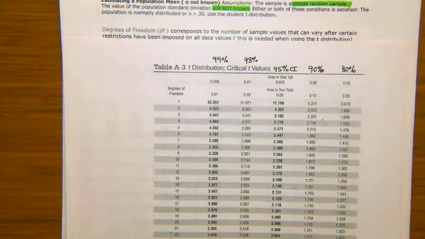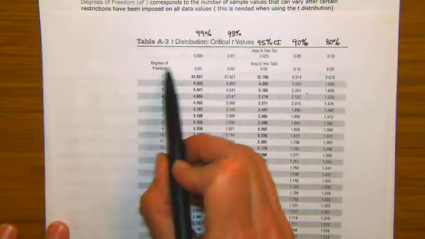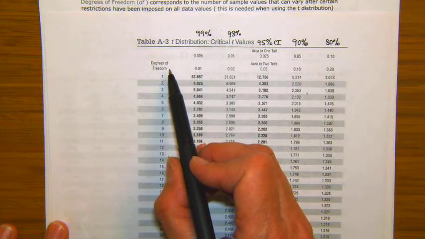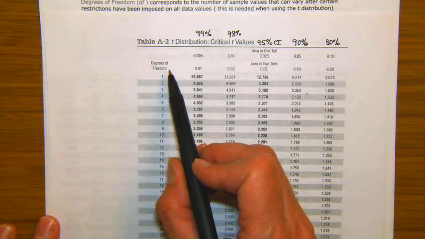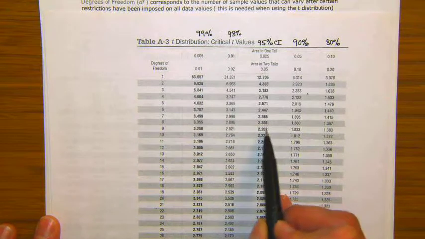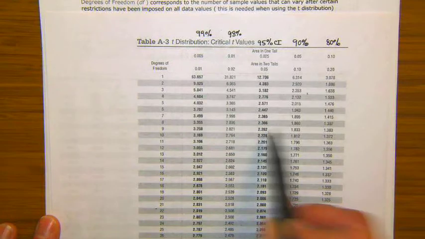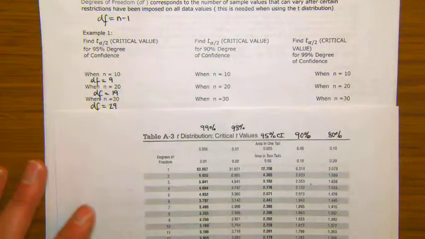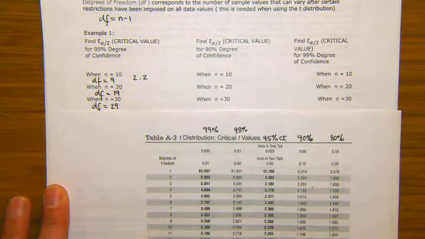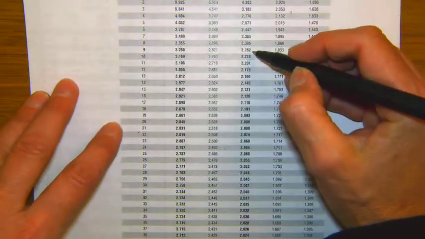So now I'm finding critical values. Okay. Notice over here, this is not the sample size, but it's the degrees of freedom. So the first question asks us to, it had a sample size of 10, which is degrees of freedom of 9. So you're going to go down to 9, go over to the middle column, which is the 95%. So what's our first critical value? 2.262. Okay, then you're going to go down to 19 degrees of freedom.